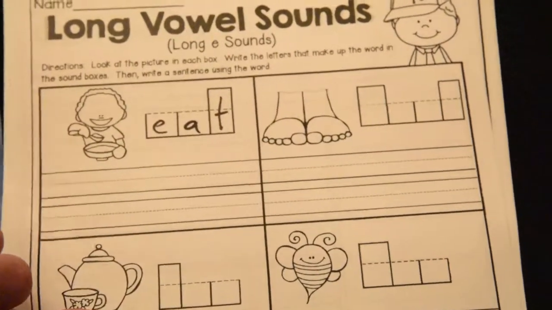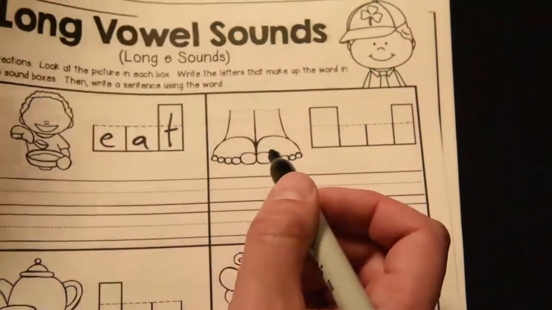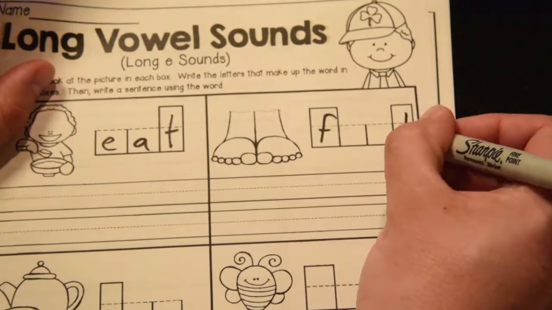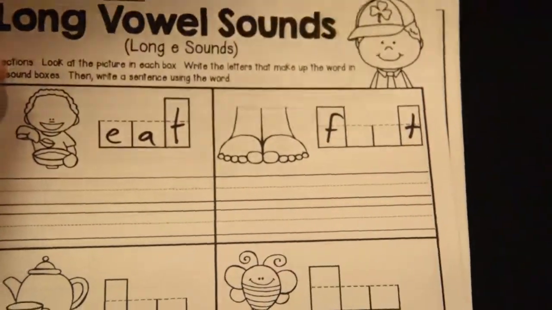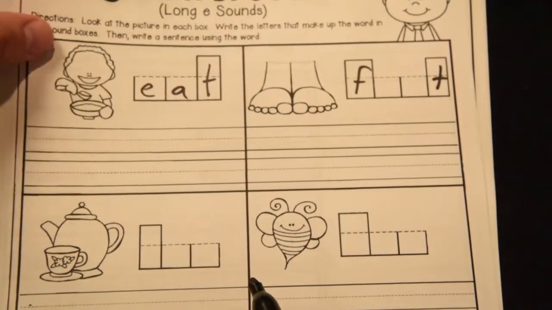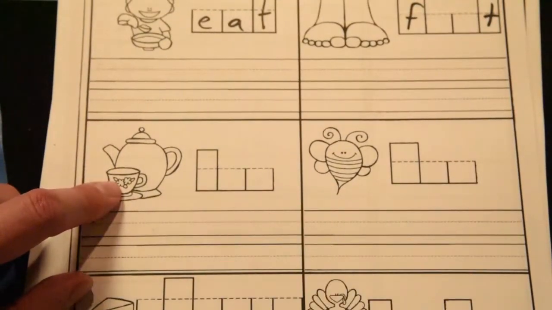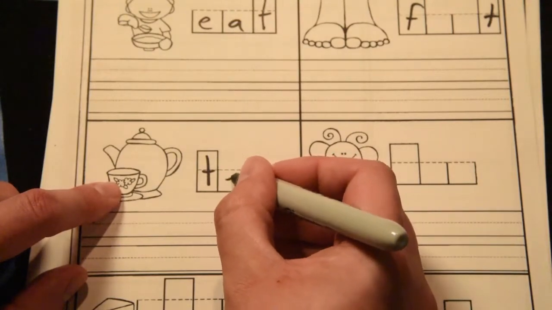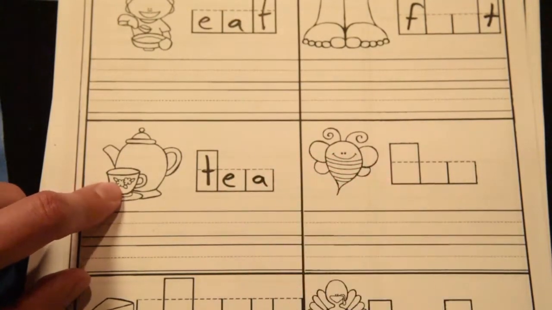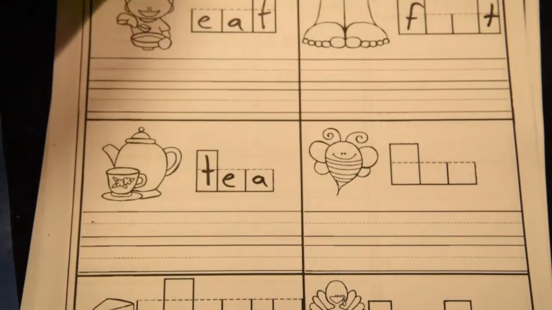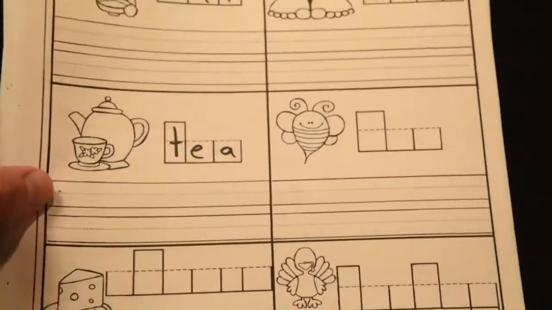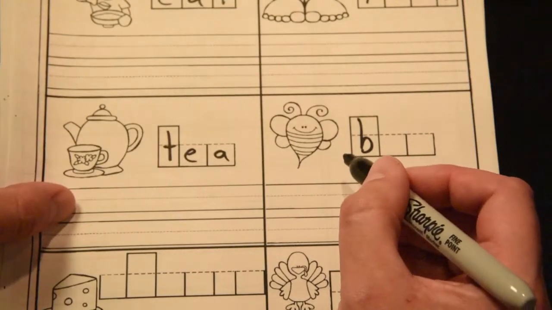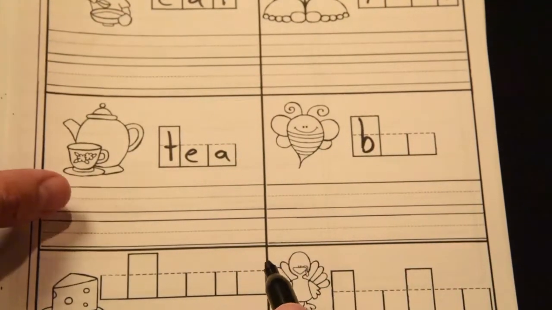Here, we have a pair of feet. Here you have a cup of tea. Be careful, you don't want to get stung by the bee. The bee.